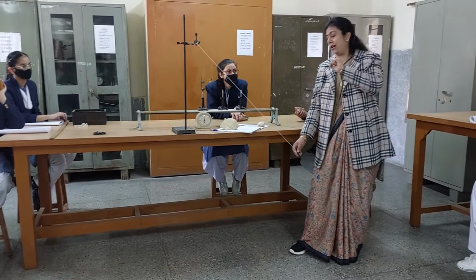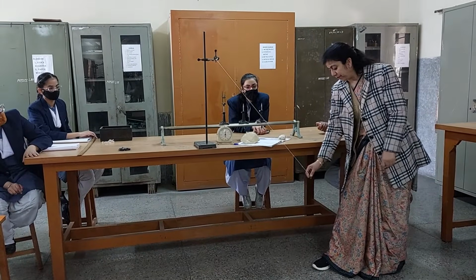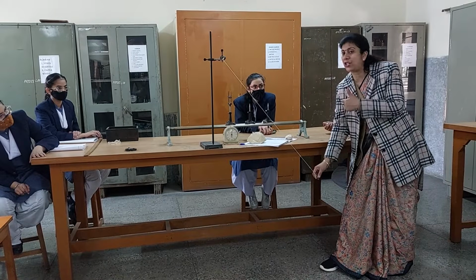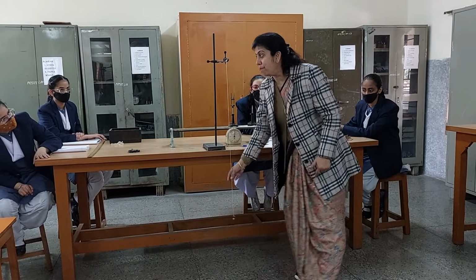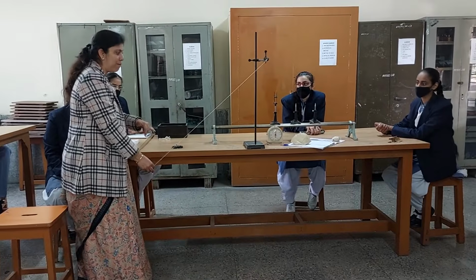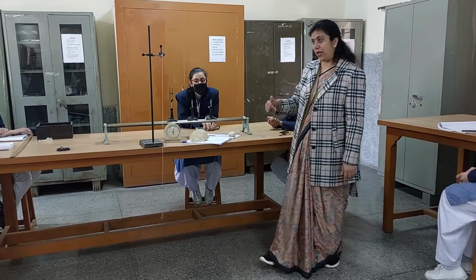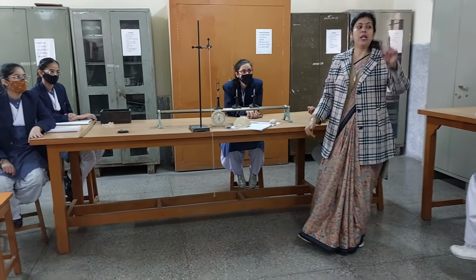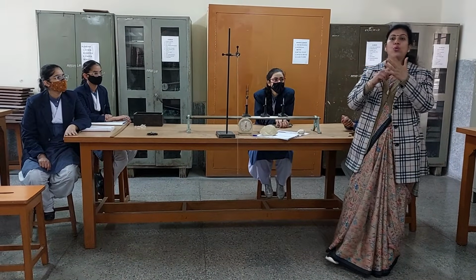What do children generally do? Suppose, count with me. Okay, I'll tell you. The position from where I leave the bob is called the extreme position. This position at the center is called the mean position. The position at the other end is called the extreme position. Now the motion, once the bob starts from here, goes to the second extreme and comes back to the first extreme, is called one oscillation.